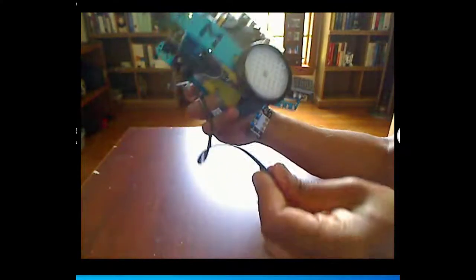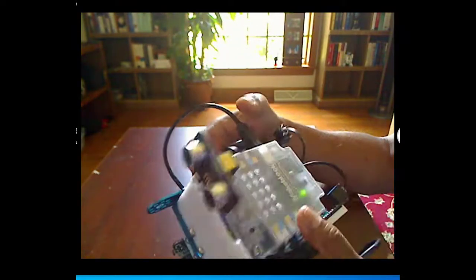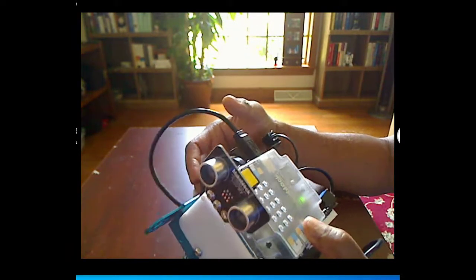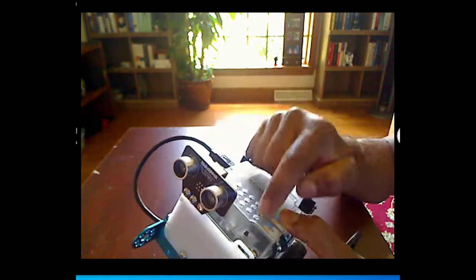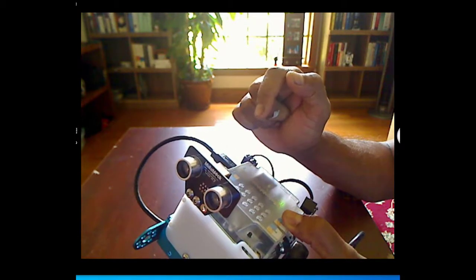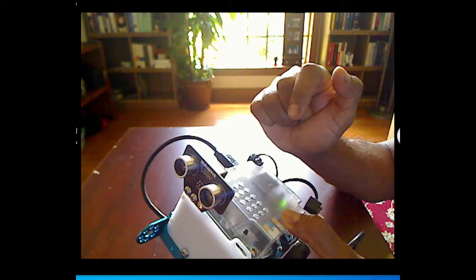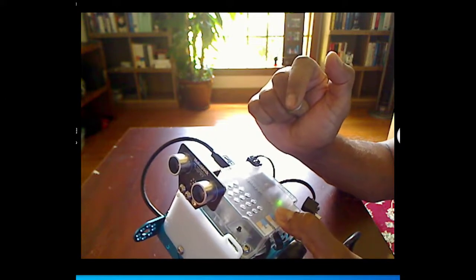And then I have a USB that is connected to the computer system, and I can write a program, download it, and then hit this and tell it to execute the program. I'll show you how to do a couple of these programs.